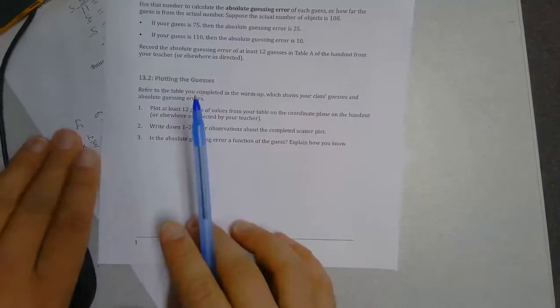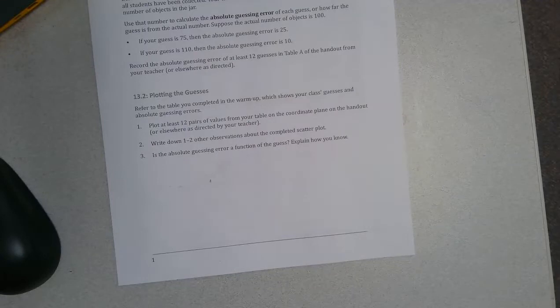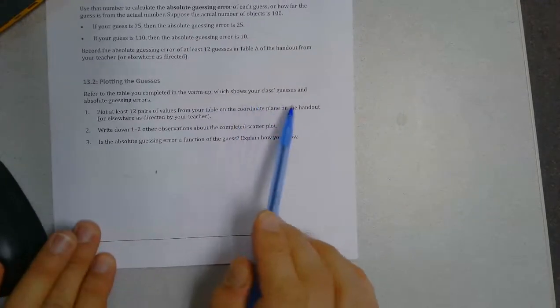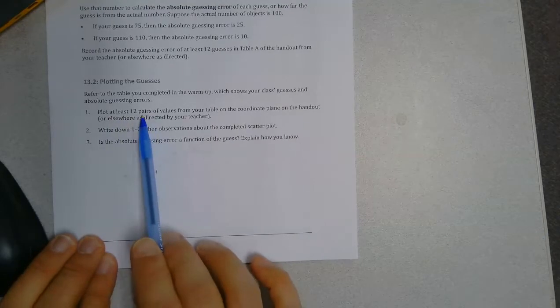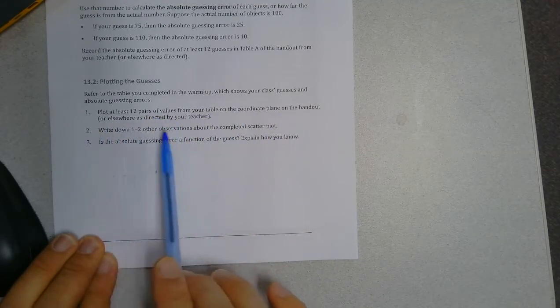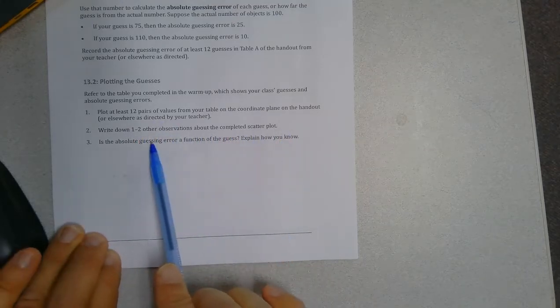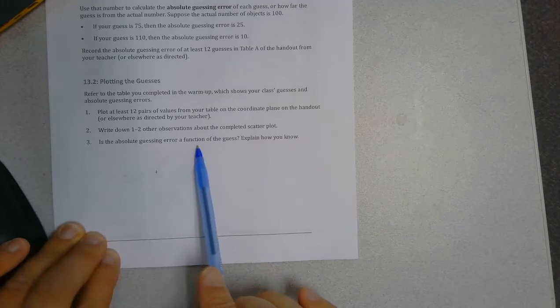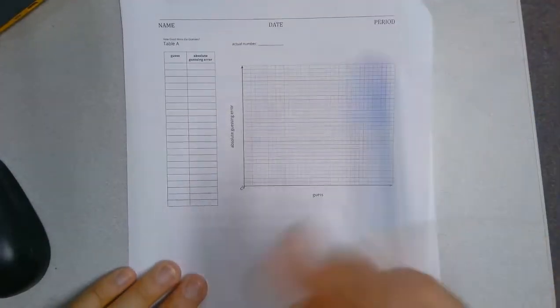Now, for our next problem, we're referring to the table completed in the warm-up, which shows our class's guesses and the absolute guessing error. So we're going to plot at least 12 pairs on our table and write down 1 to 2 observations about our scatter plot and see is absolute guessing error a function of the guess. So on here, we had some values that we filled in.